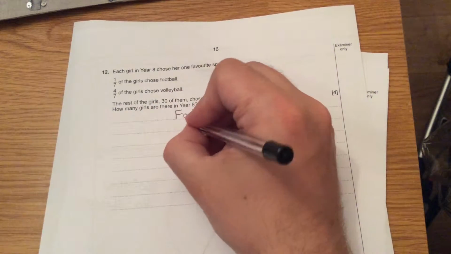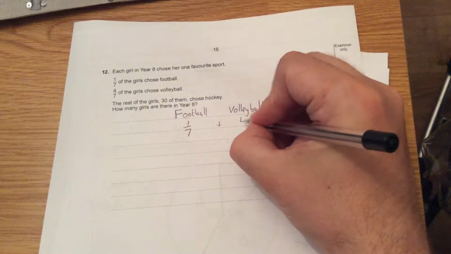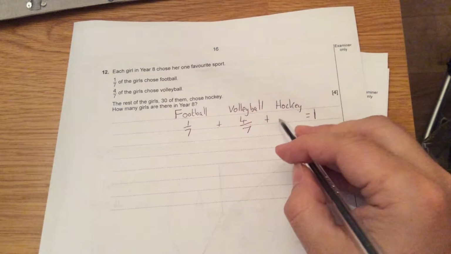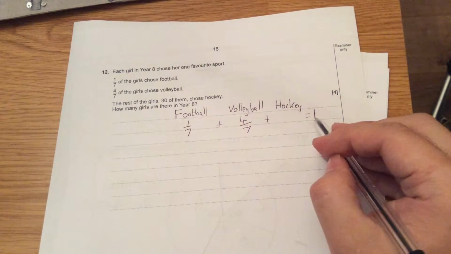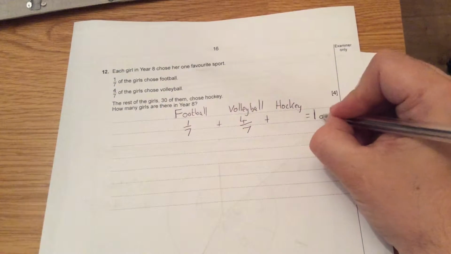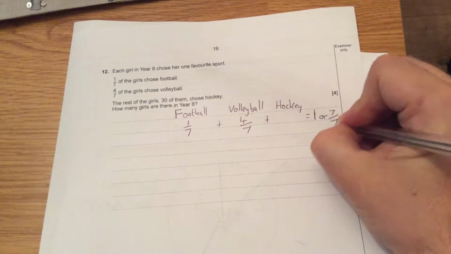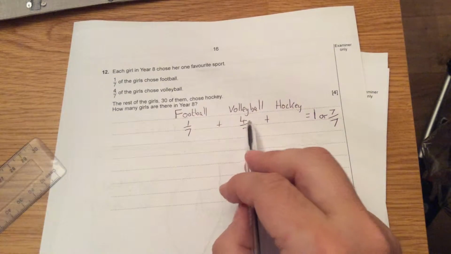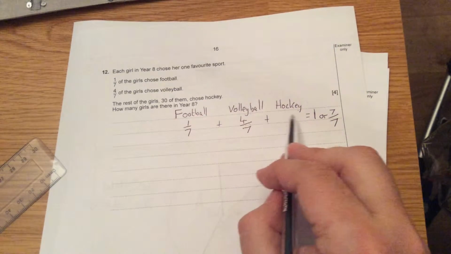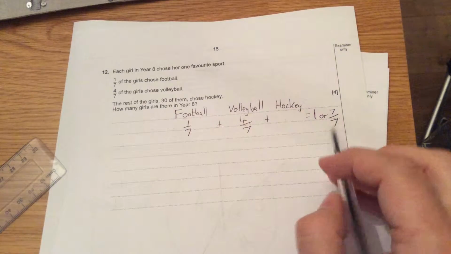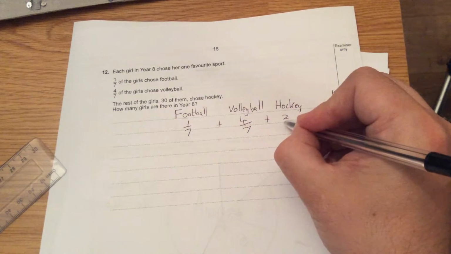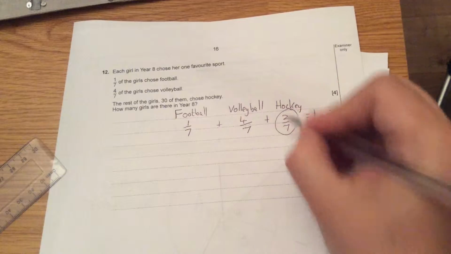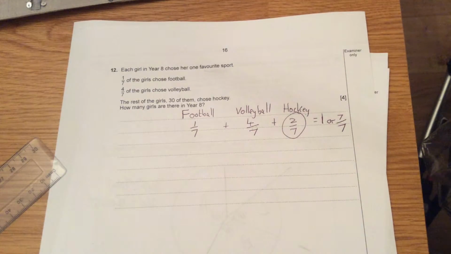So 1 out of 7 liked football, 4 out of 7 liked volleyball, and the missing number for hockey makes it up to 1 whole, or because you're dealing with sevenths, 7 out of 7. So 1 out of 7 add 4 out of 7 is 5 out of 7, which means because you've got to have 7 out of 7, then 7 take away 5 is 2. So 2 out of 7 like hockey.